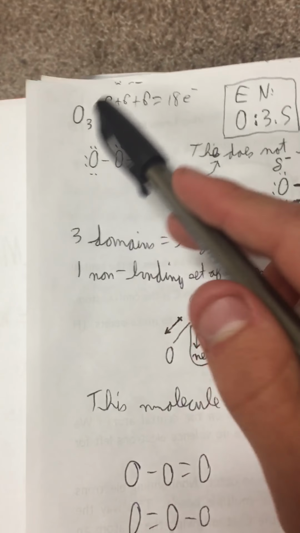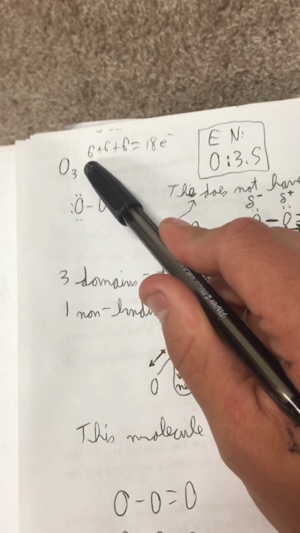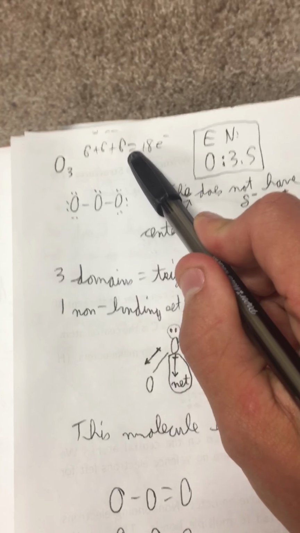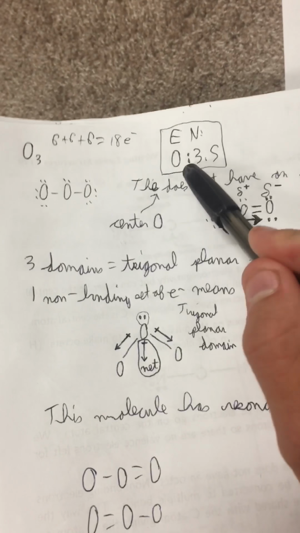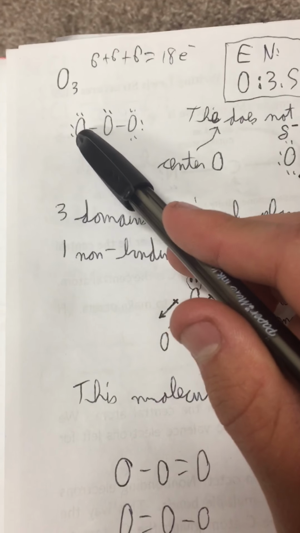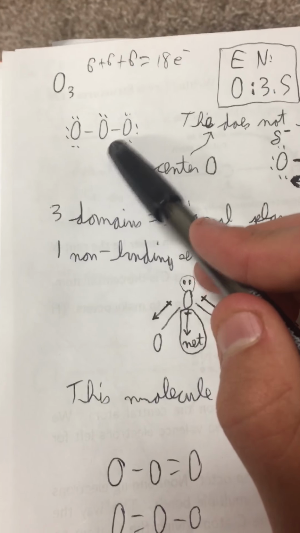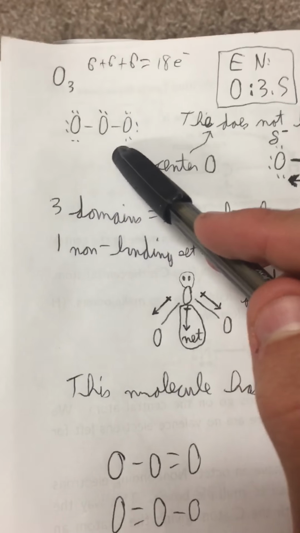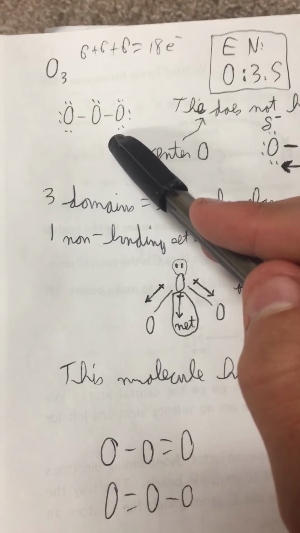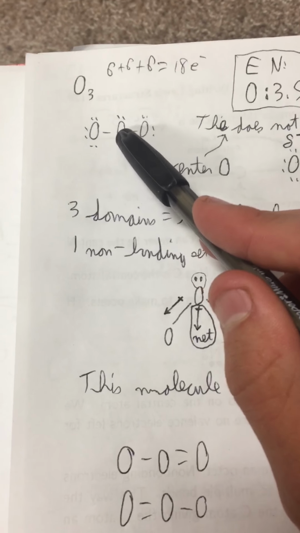Oxygen, O3. I'm getting tired of doing this. Let's get this done. We have 6 electrons for each oxygen. That's 18 total. Electronegativity of the oxygen is 3.5. We do the bonds from oxygen to oxygen. That's 4 of the 18. Then we load up the outside. That's 6 and 6, so 4, 6, and 6 is 16. We need 2 more, so we load up the 2 more on the central oxygen atom.